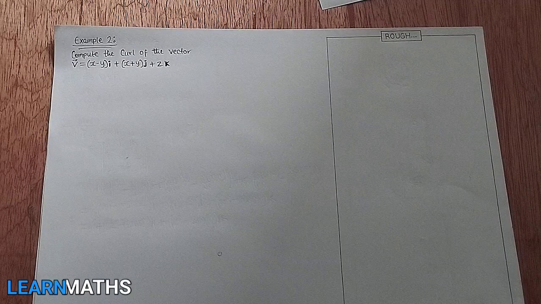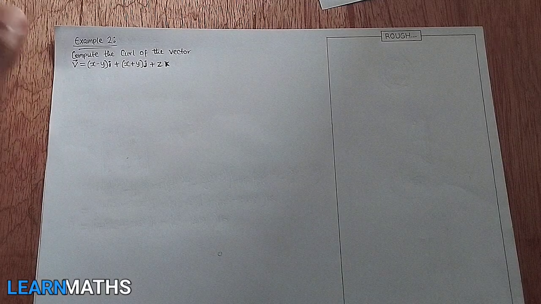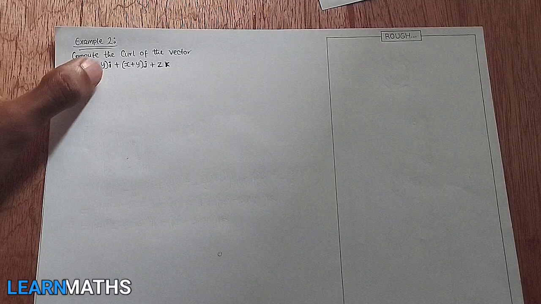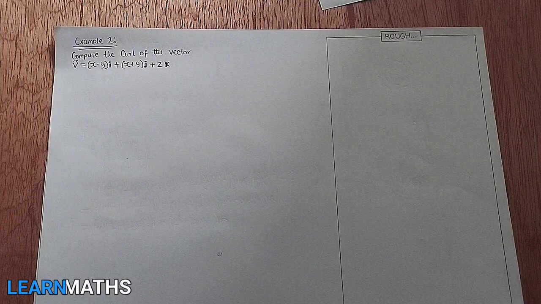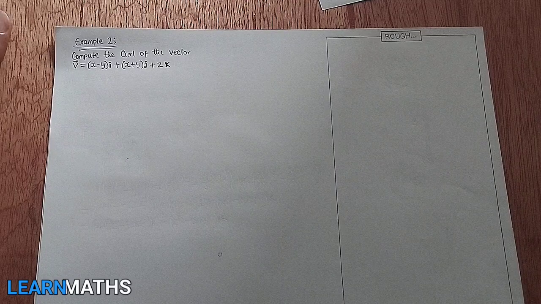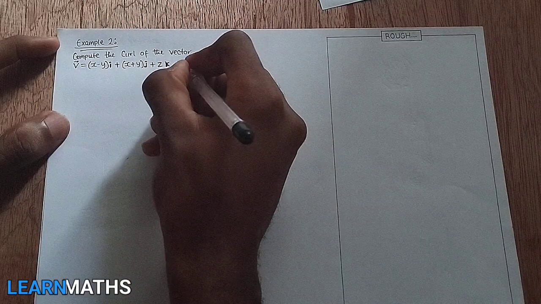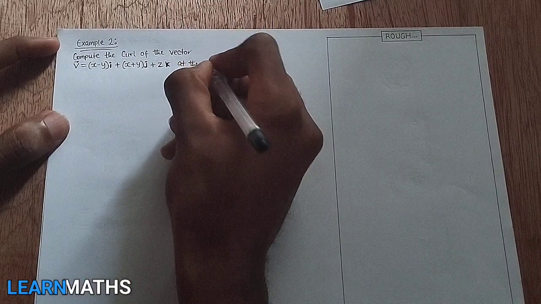Alright, so now we have a second example to solve. Compute the curl of the vector v. That's x minus y, that's the i component, plus x plus y, the j component, and z, just z for the k component. Alright, so what do we do? What do we know? What are we finding? Okay, I'm going to add at the point.